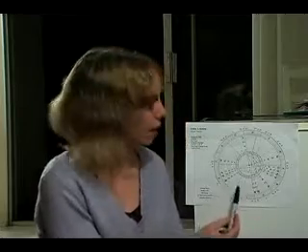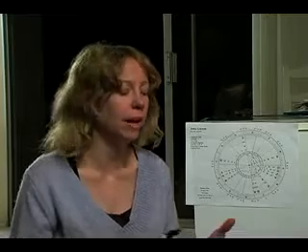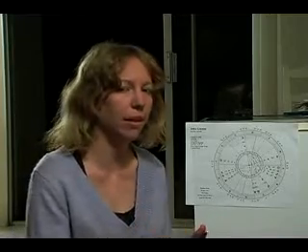This is standard and universal. What we have here is a wheel, and it's divided into 12 different sections. The 12 sections are called houses, and we're going to go over each house and how it relates to you. Then you can tie in the symbols that fall into the houses, and we'll have a clear idea of what your chart will look like.